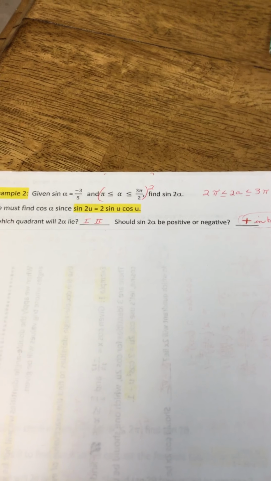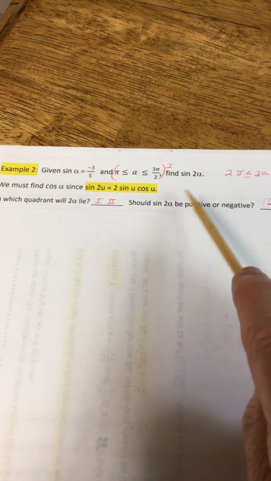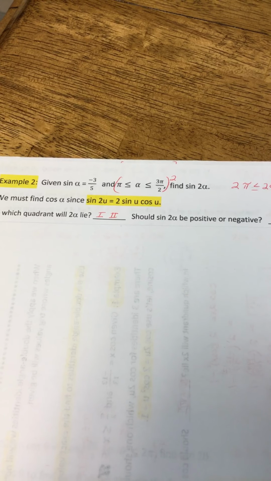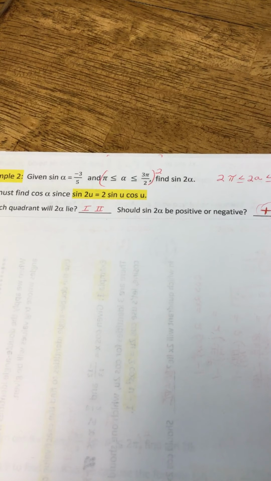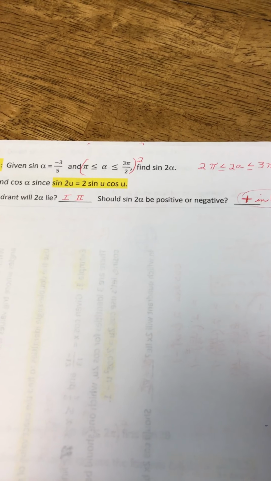Okay, we want to finish working the last examples 2 through 4. In this situation, I'm asking you to find the sine of 2 alpha. I've given you the sine of alpha to be a negative 3/5. I've told you that alpha is in the third quadrant because it lies between pi and 3 pi over 2.